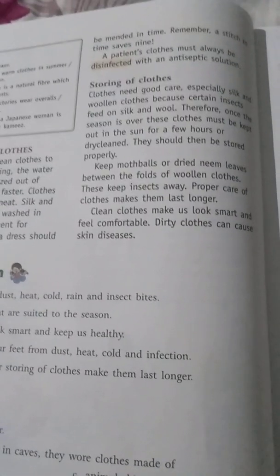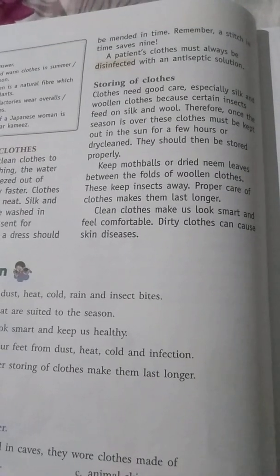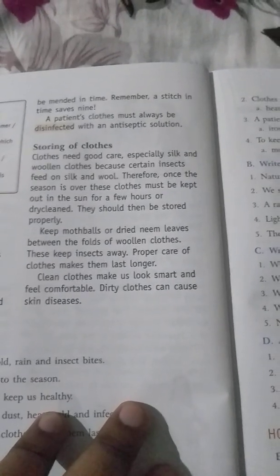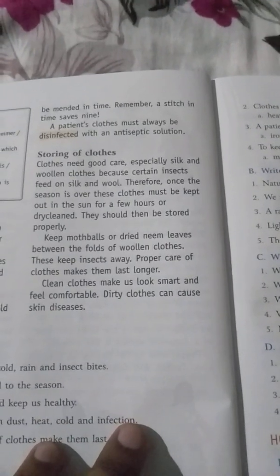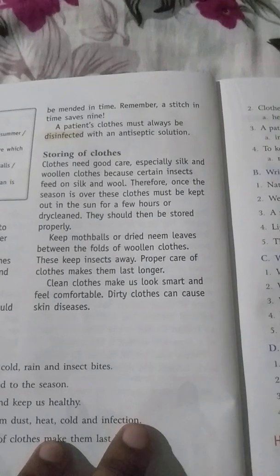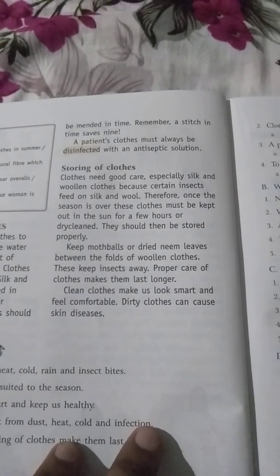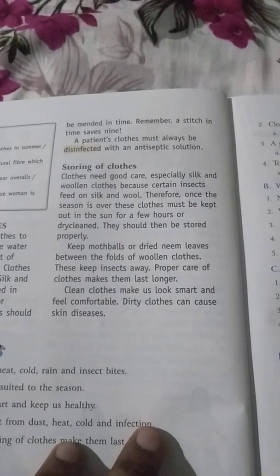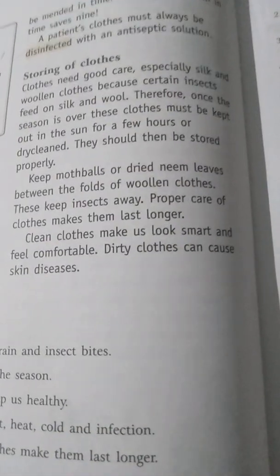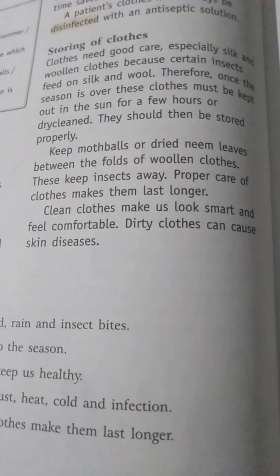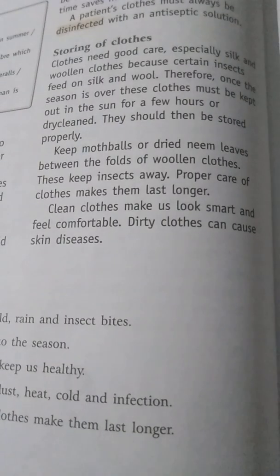these clothes must be kept out in the sun for a few hours or dry cleaned. See, these types of clothes, that means silk clothes, we normally send to the dry cleaners. Why? For cleaning them without making them wet. Okay, so otherwise we can use the help of sunlight also. That means if we keep them out in the sun for several hours after using them, what will happen? Those bad smells or sweat that has been in contact with the clothes gets evaporated, or it will become dry.